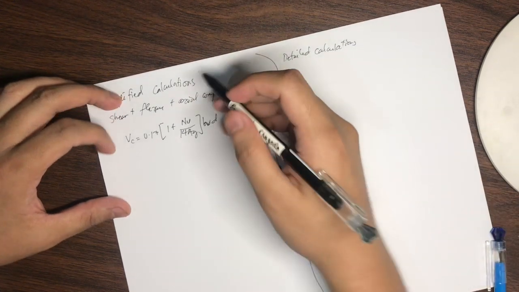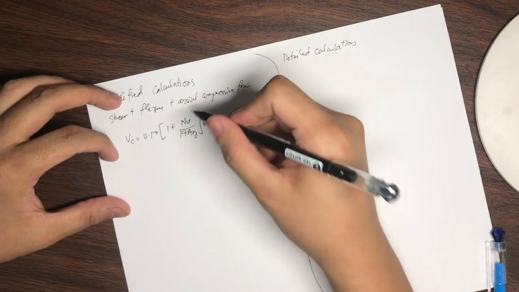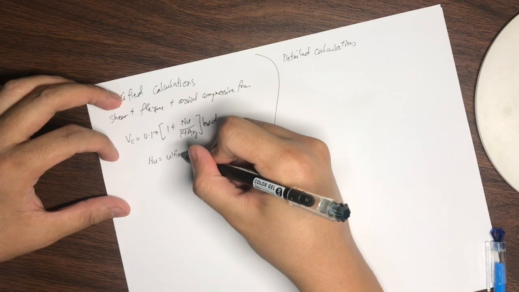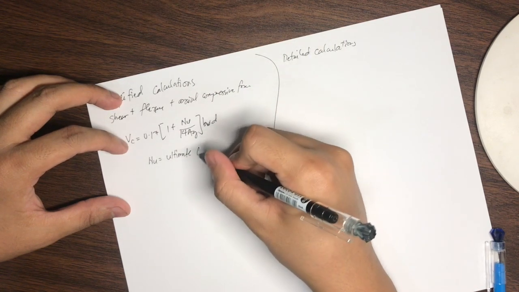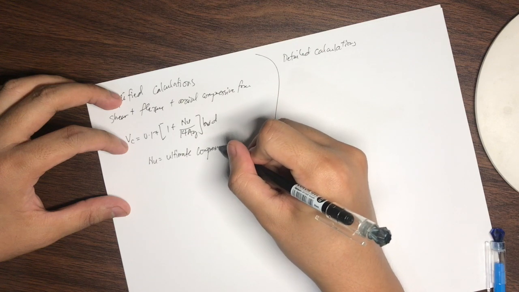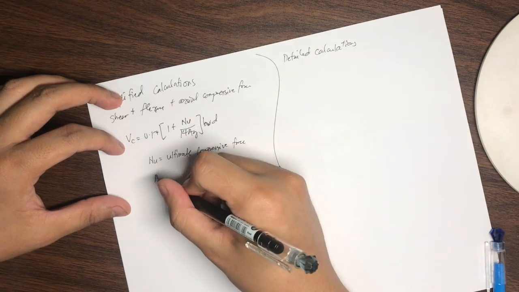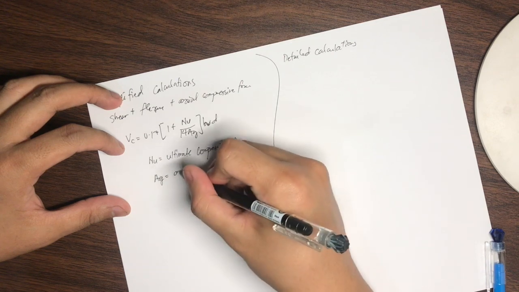Okay, so where Nu is your ultimate compressive force, and Ag is just your gross cross-sectional area.